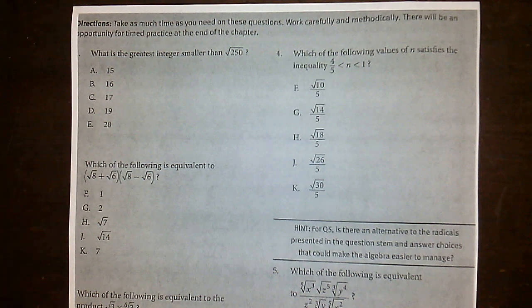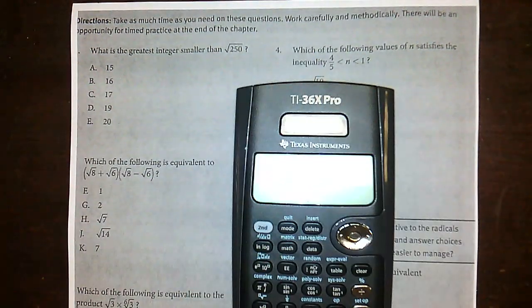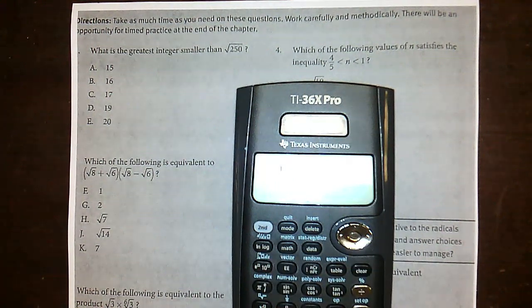Okay, we're going to do a couple ACT questions together. So first we're given: what is the greatest integer smaller than the square root of 250? So the easiest way I can think about this one is square root 250. So we're going to take the square root of 250 and we get 15.8.